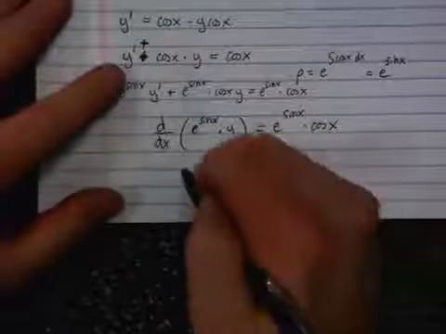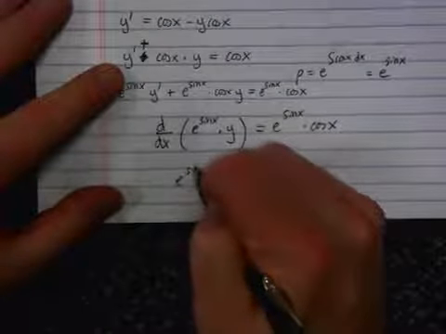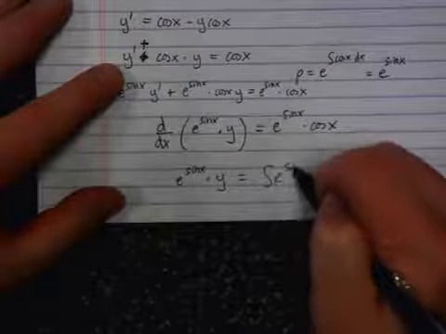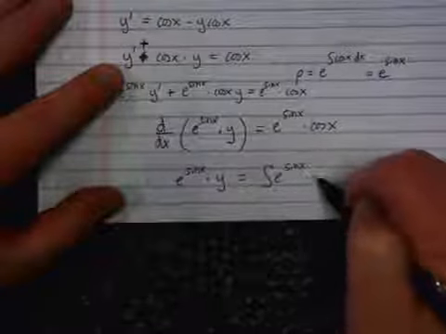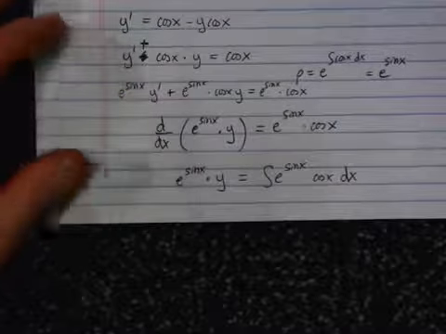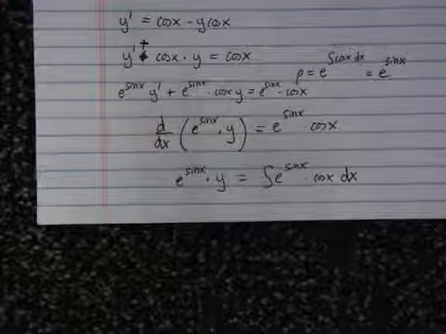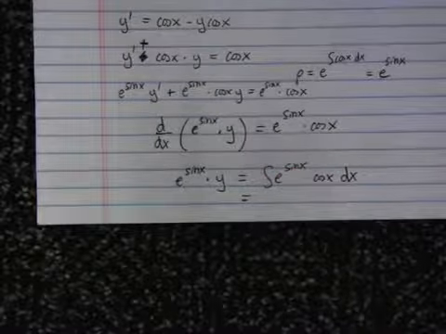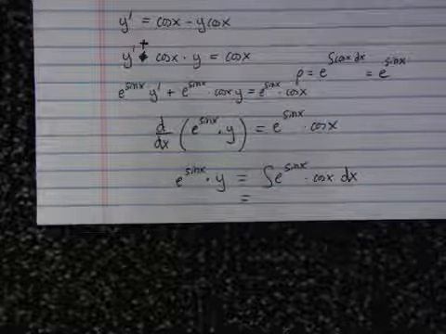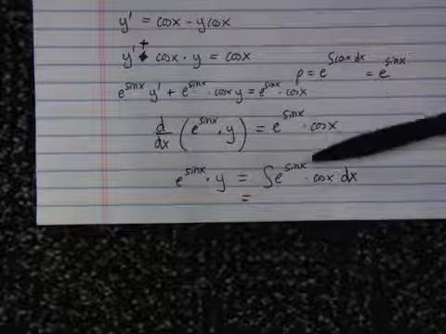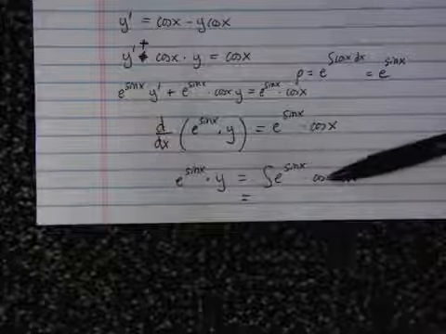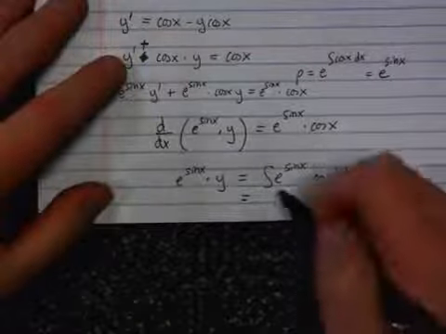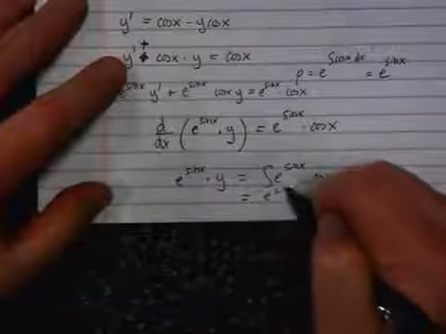No in between there. We integrate: e to the sine x times y equals the integral of e to the sine x times cosine x dx. What's the integral of e to the sine x times cosine x? It's e to the sine x. It's a u substitution problem. U is sine x, the derivative of sine is cosine. So this is just the integral of e to the u. A straight u substitution problem. E to the sine x plus c.